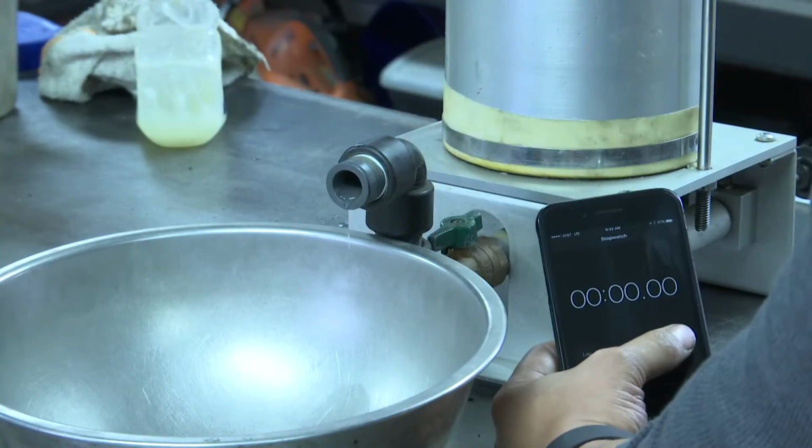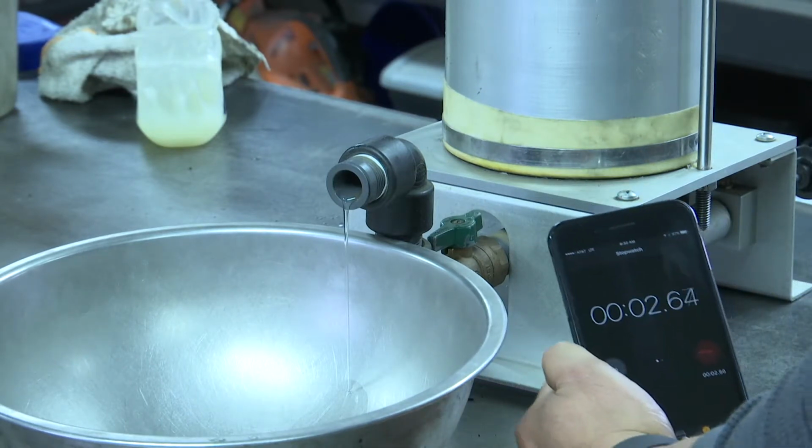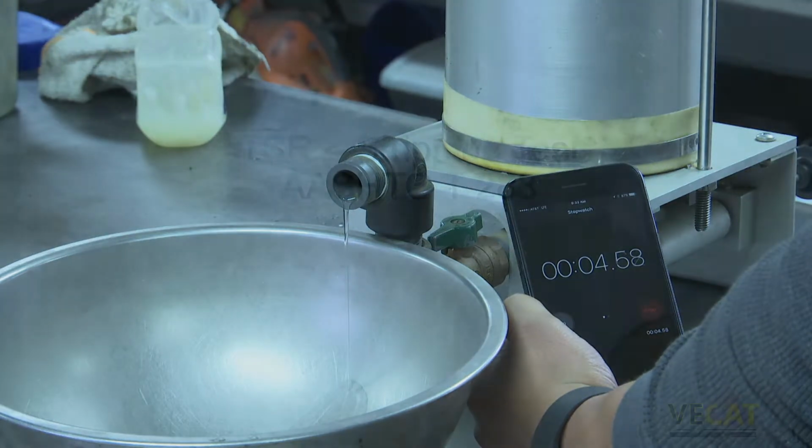Now he's going to allow the water to start flowing, and he starts his timer once the water in the tube hits the top mark, and he'll stop it once it passes the bottom.